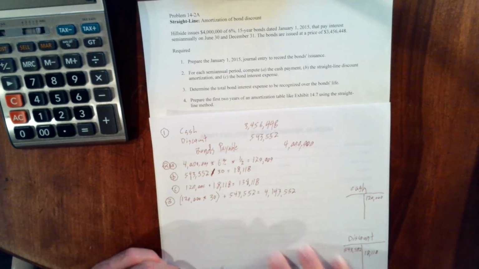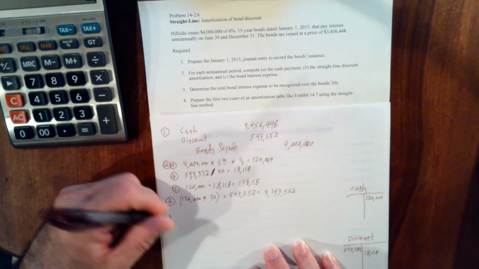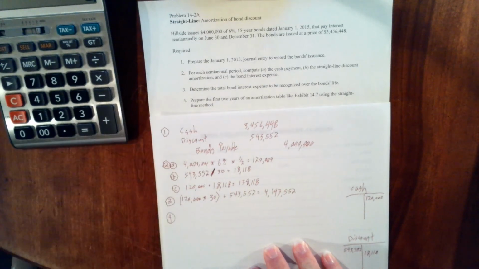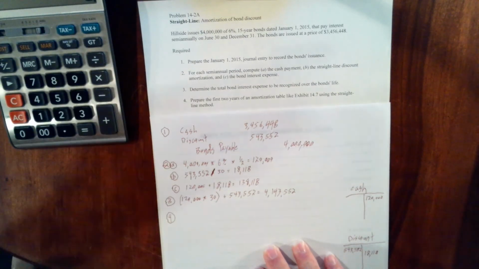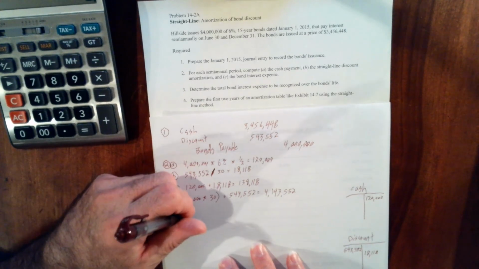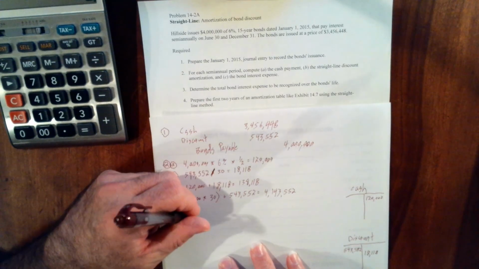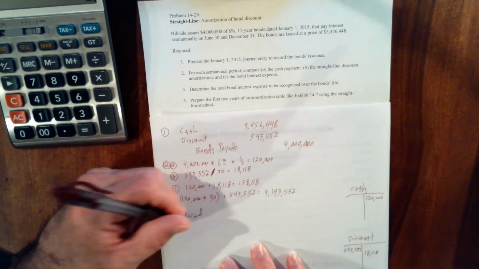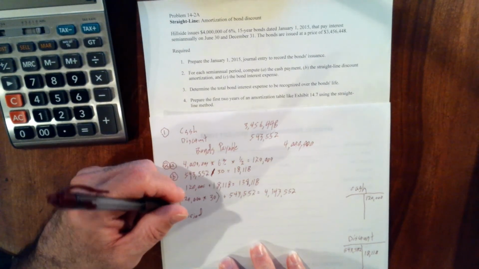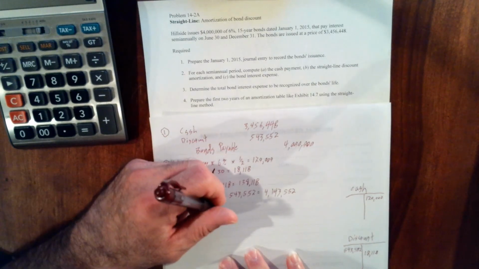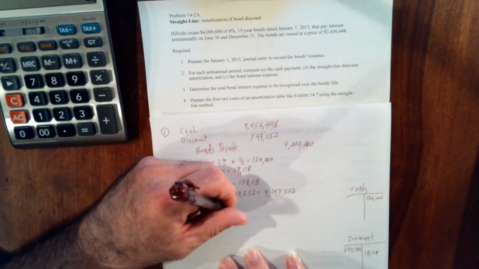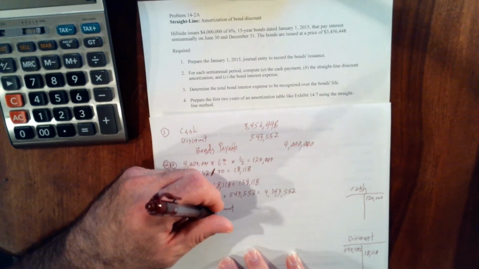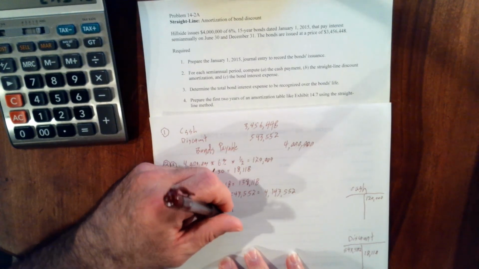Okay, number 4. We have to prepare an amortization table. And I'm going to try and keep this very simple. I'll start with whatever the period is, the payment period. I'll put in unamortized discount, and I'm shorthanding again, unamortized discount.